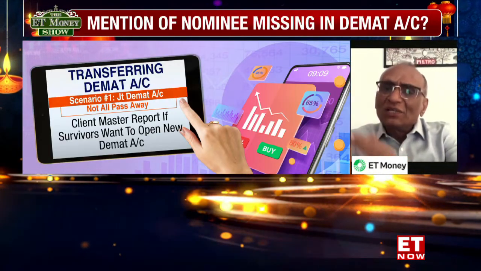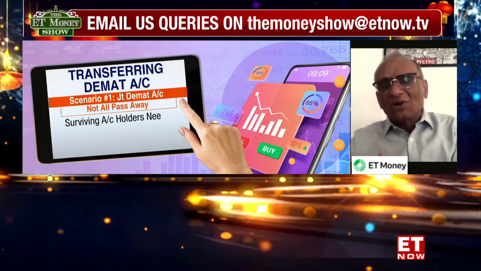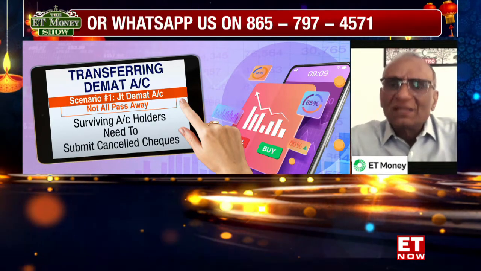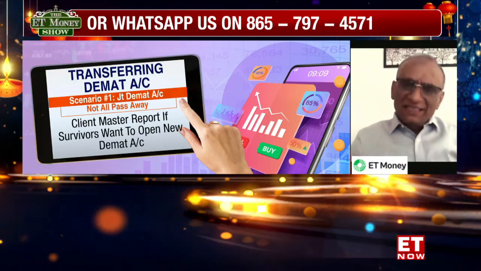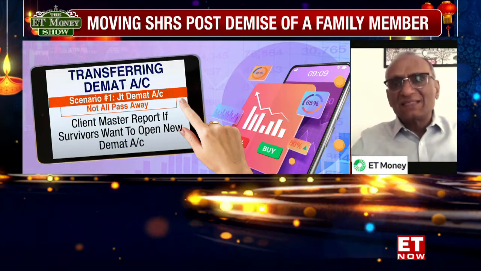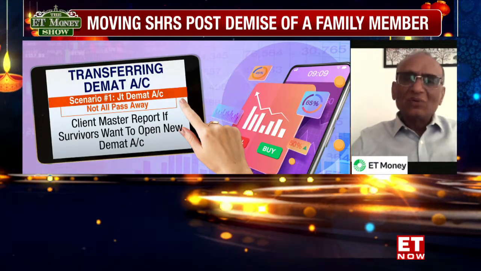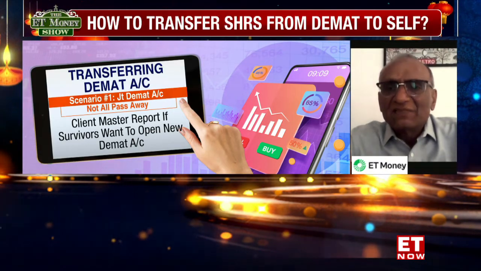Let's assume there are only two joint holders, and one of them passes away. Depending on whether it is the first named joint holder or the second named joint holder, the documentation could be a little different. But essentially, the other holder needs to open his or her Demat account, and into that, the securities will be transferred.